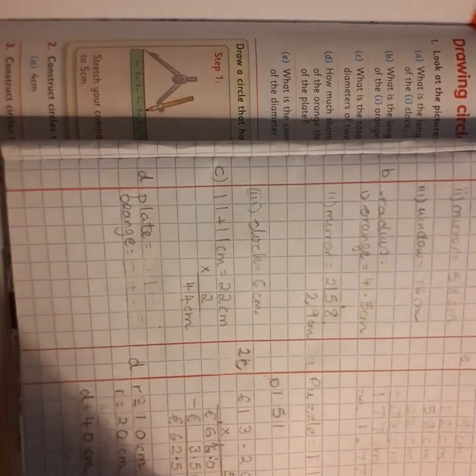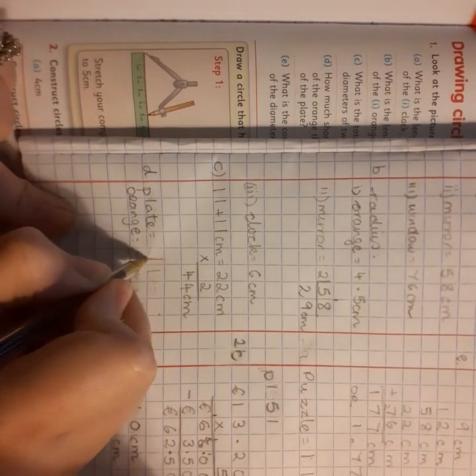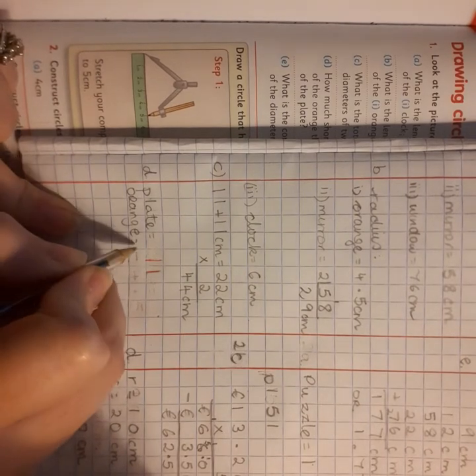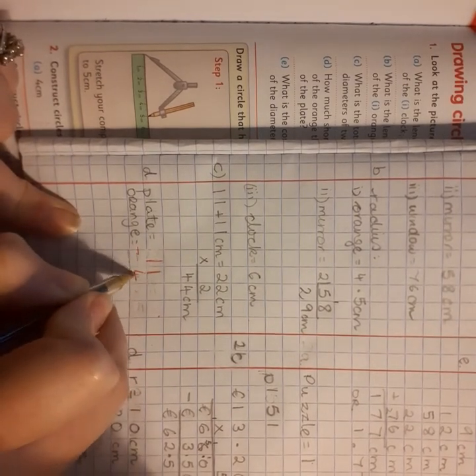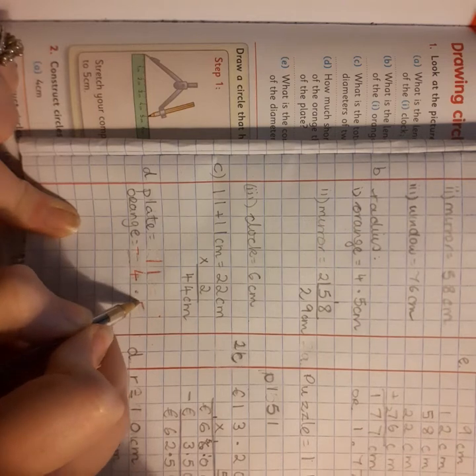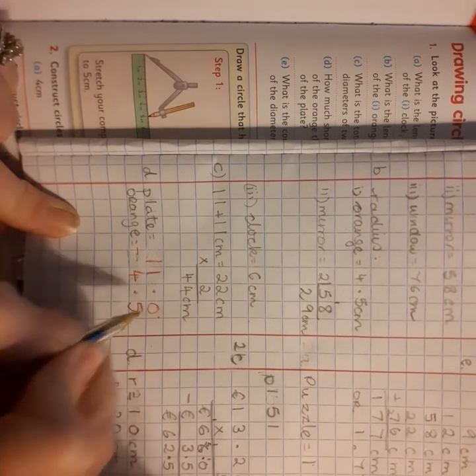So let's have a quick look at how you would do that. Now the placement here is key. So you have your 11 centimetres and I need to subtract 4.5. So my 4 goes under my units and my 0.5 is going to go here. So I need to put up my 0.0.